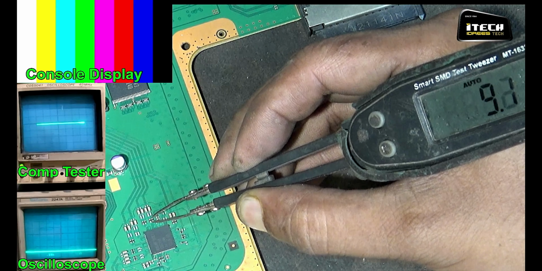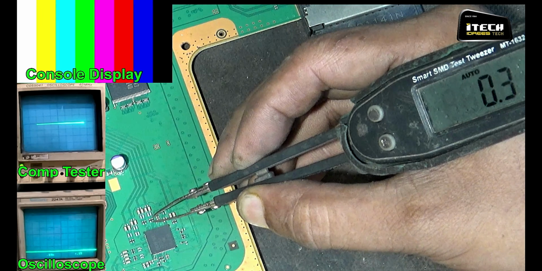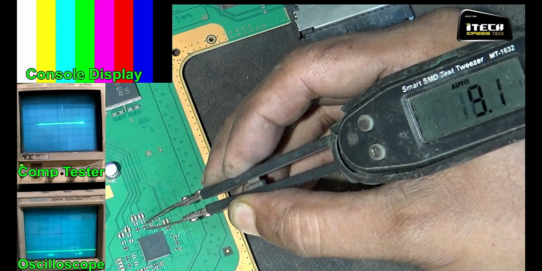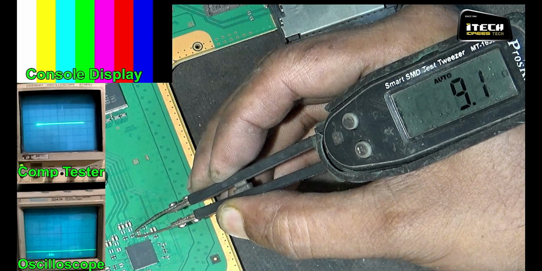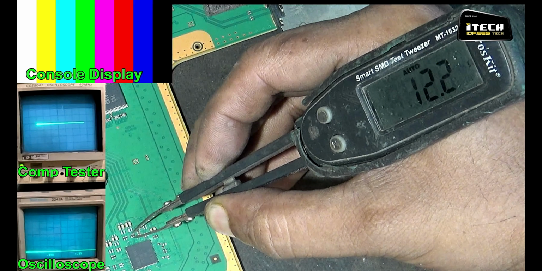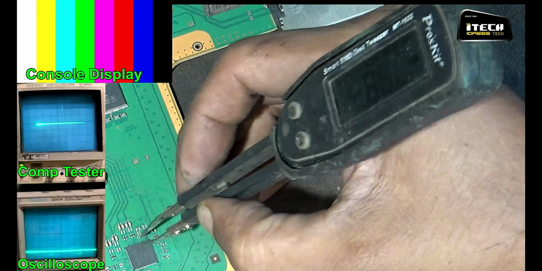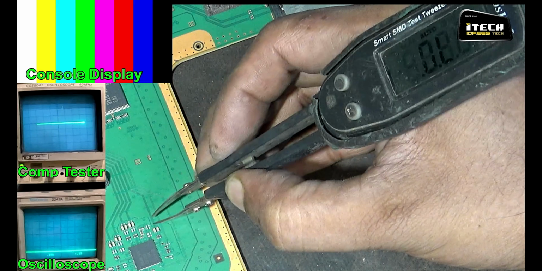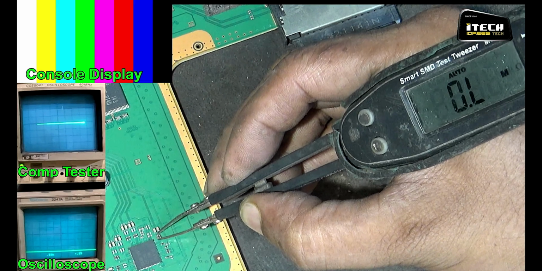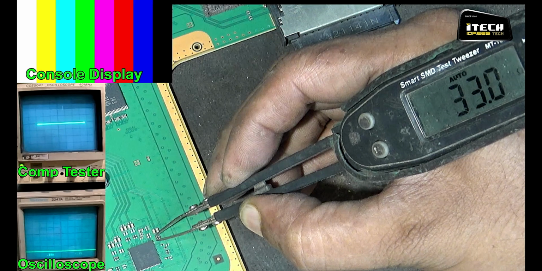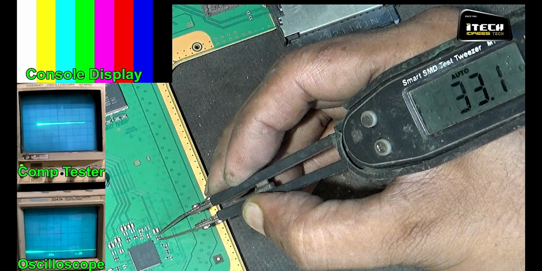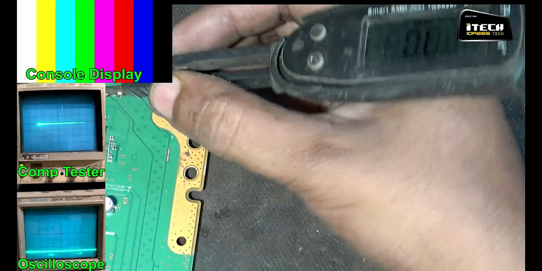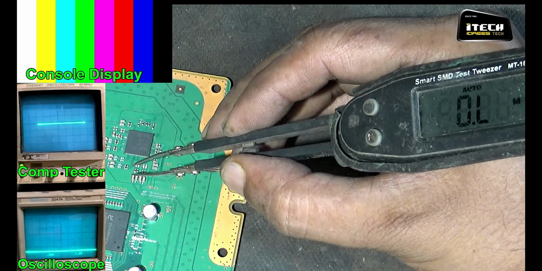When the console is powered on, the SYSCON controller enables this clock generator. The clock generator then produces multiple frequencies derived from a crystal oscillator and distributes them throughout the motherboard. If any of those clocks are missing, unstable, or outside specification, the startup sequence can fail immediately. That is why I am paying special attention to this area.